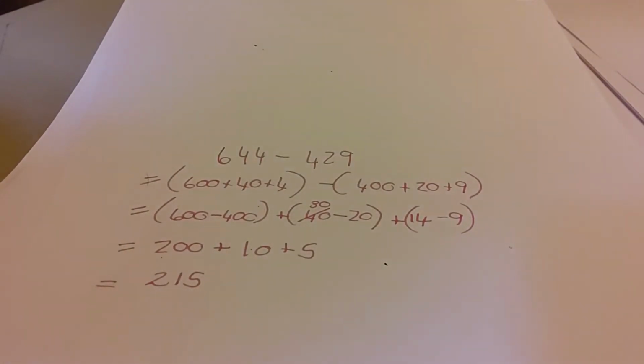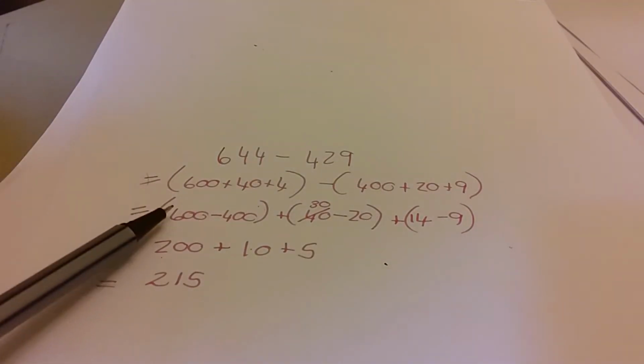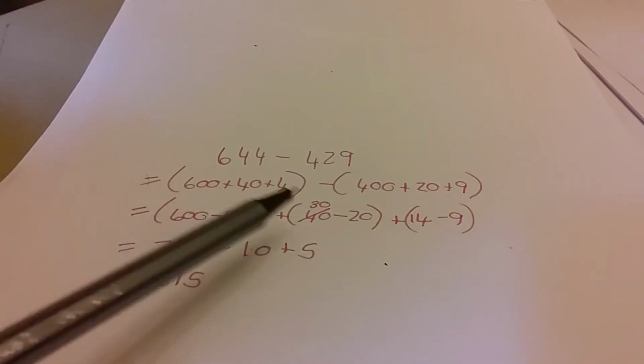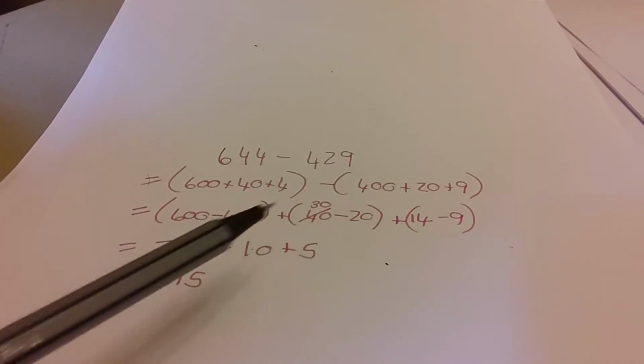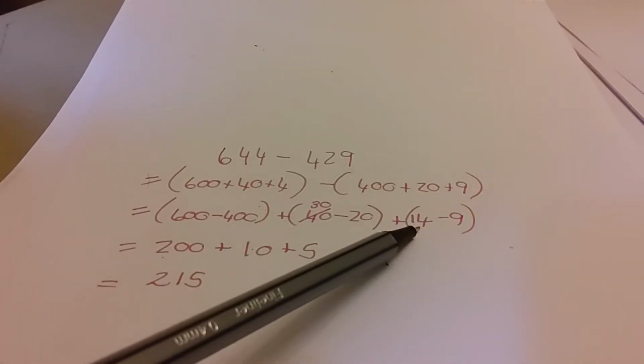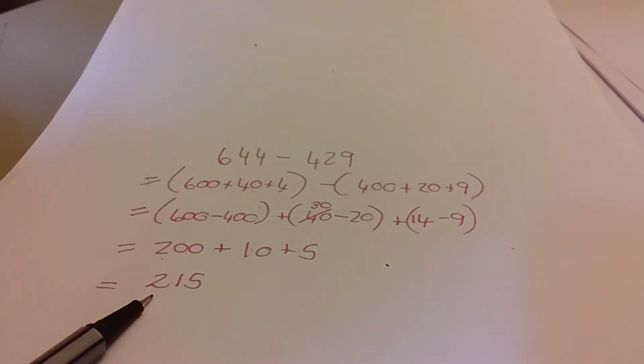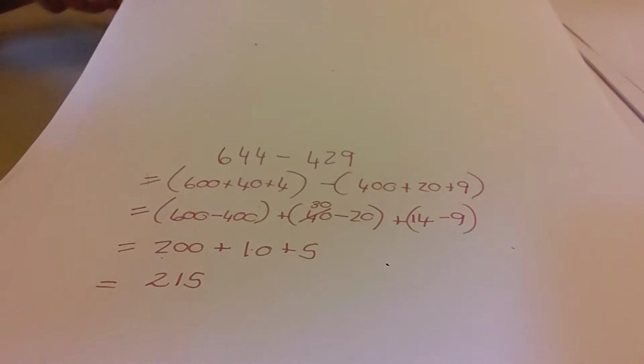All right, now we can start subtracting. So 600 minus 400 is 200. 30 minus 20 is 10. And 14 minus 9 is 5. And that gives me an answer of 215.